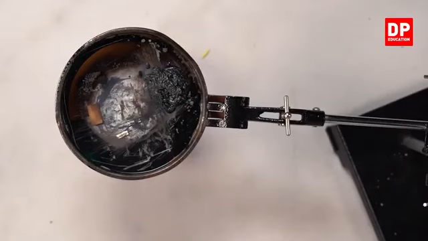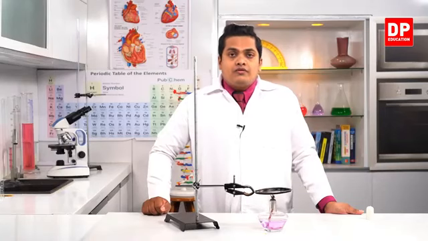The piece of magnesium has the highest ignition temperature. Still the magnesium piece is not burning at all. It is still on the metallic plate, and there is no difference in the color as well. So this is the order of ignition.